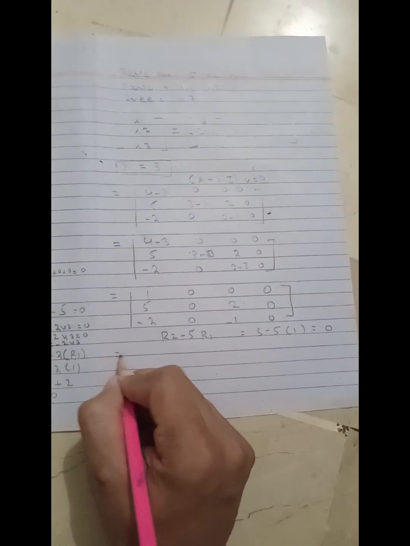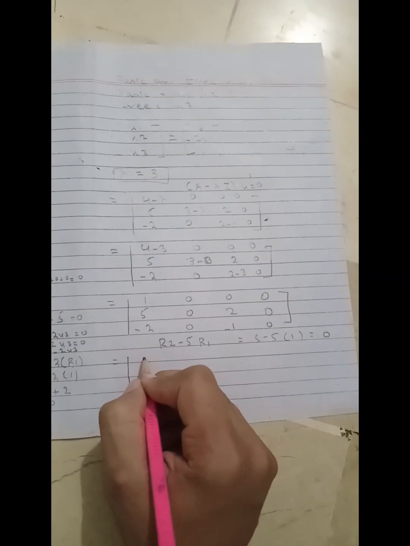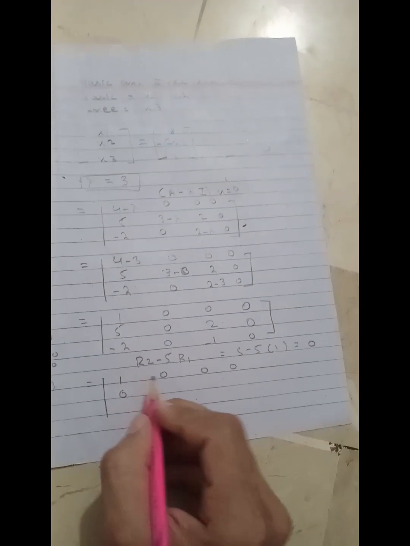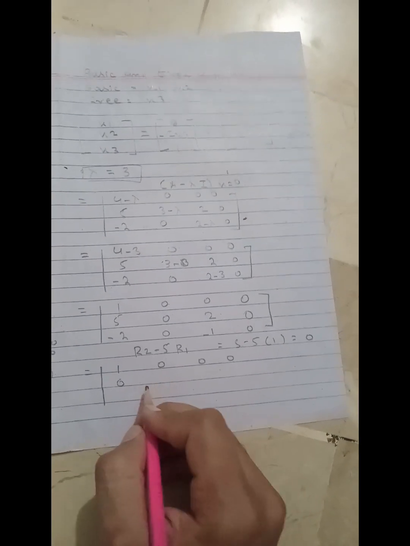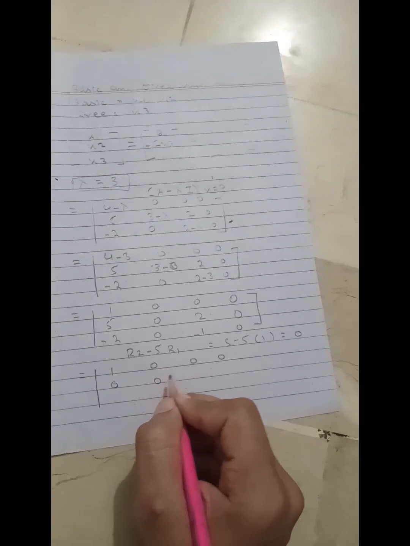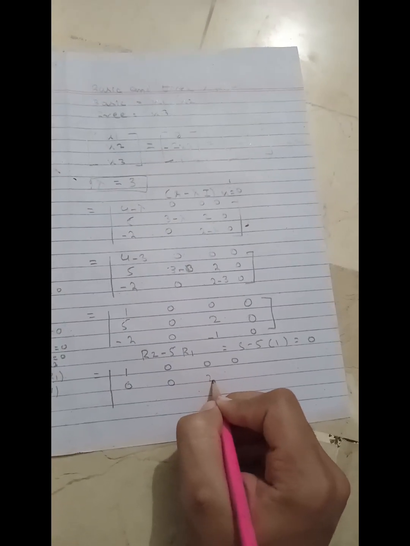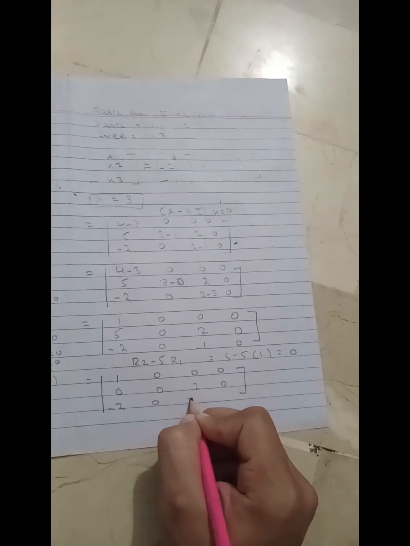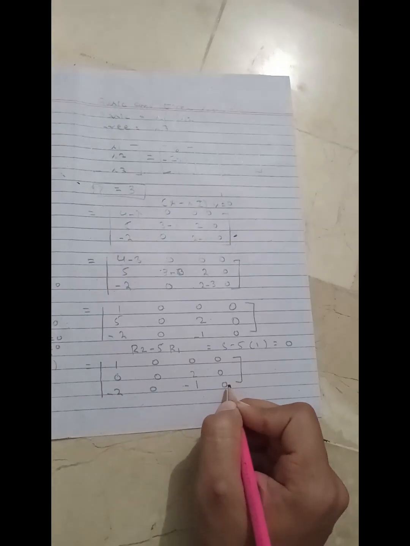So we can write 1 0 0 and 0, and this is 0 and this will also become 0. This will remain same and this will also remain same. -2 0 -1 and 0.